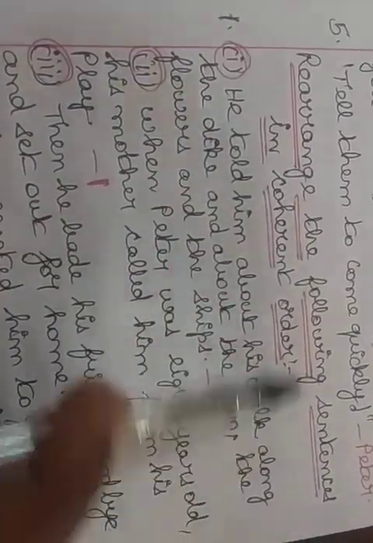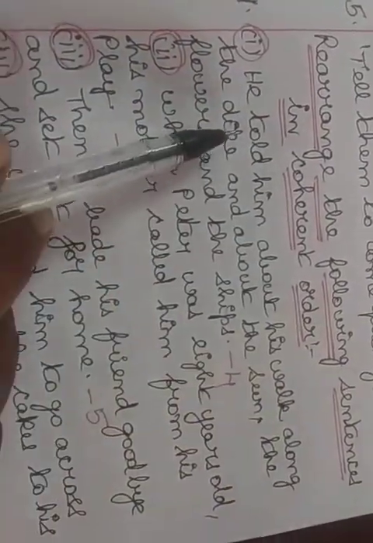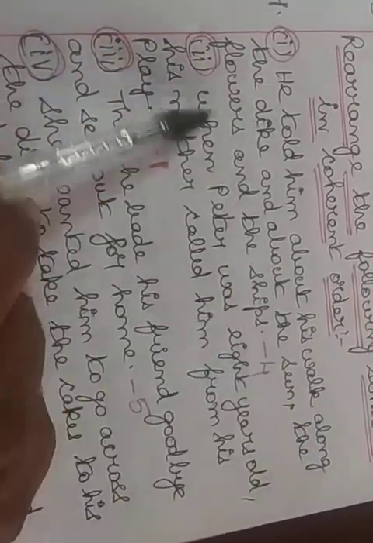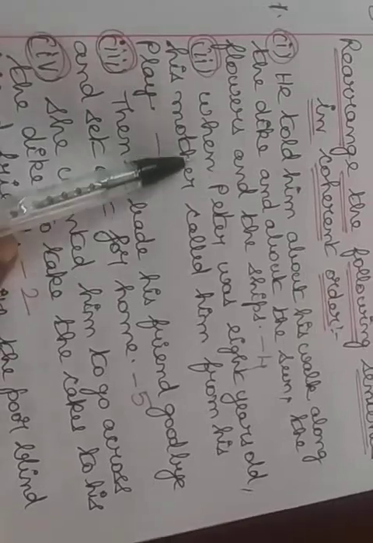Rearrange the following sentences in coherent order. He told him about his walk along the dike and about the sun, the flowers, and the ships. When Peter was 8 years old, his mother called him from his play. Then he bade his friend goodbye and set out for home. She wanted him to go across the dike to take the cakes to his blind friend. Peter stayed with the poor blind man a little while.